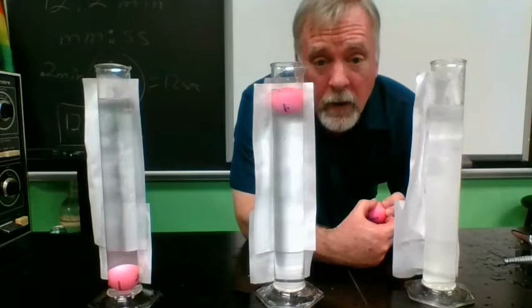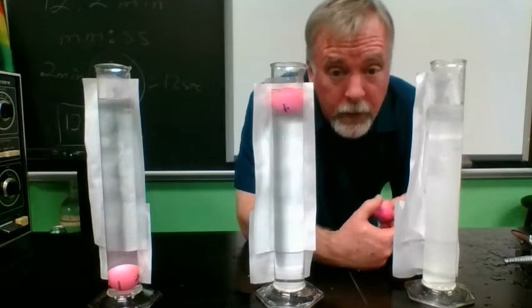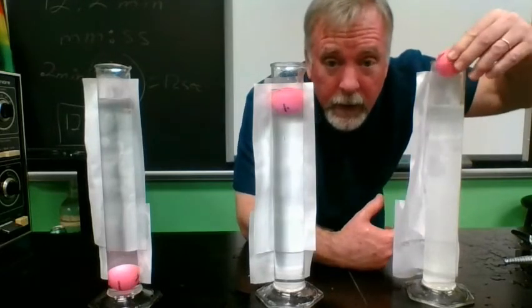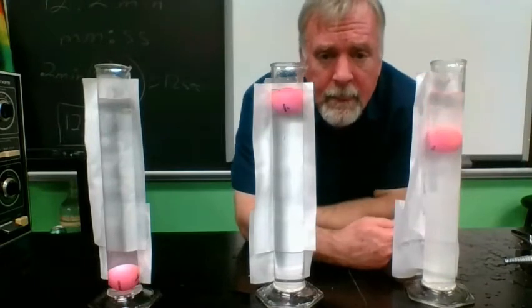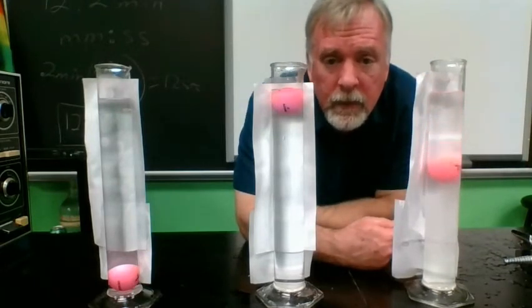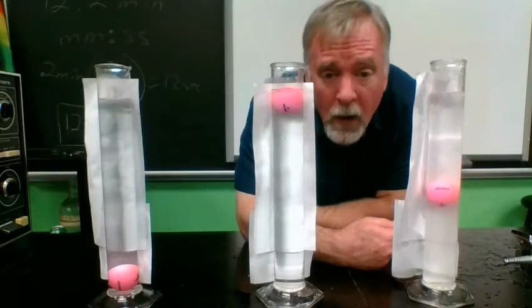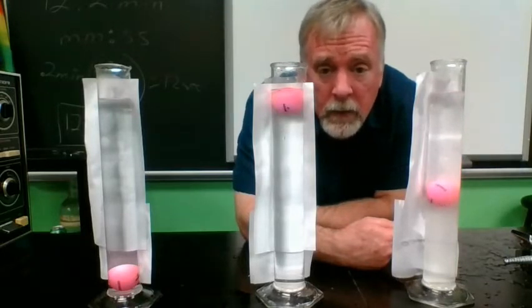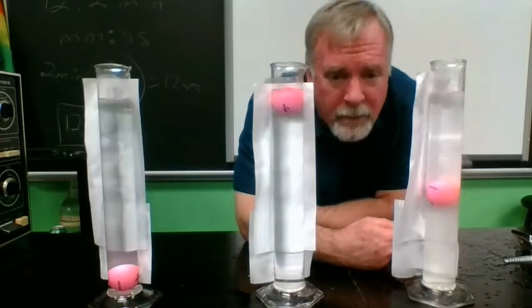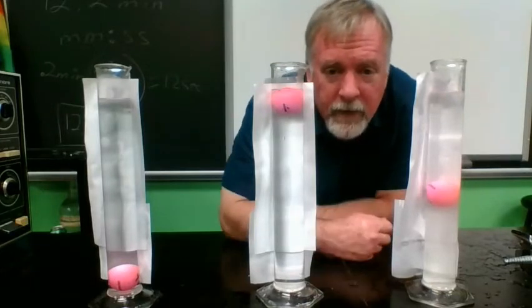Let's drop our golf ball in the third graduated cylinder. And let's see what happens here. Sinking down, sinking down. Whoa, look at this one. It stopped halfway down. How could that happen? How could we have it sitting halfway down?